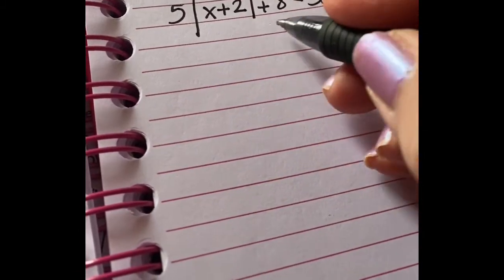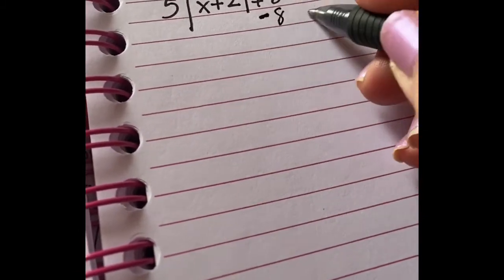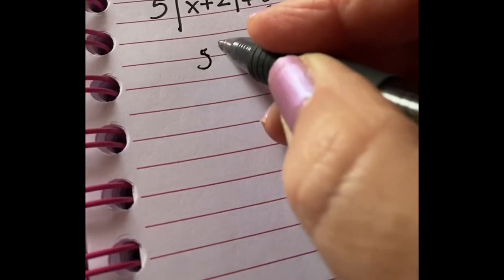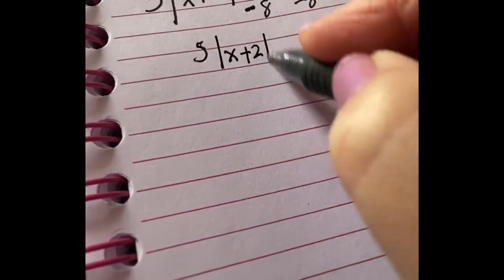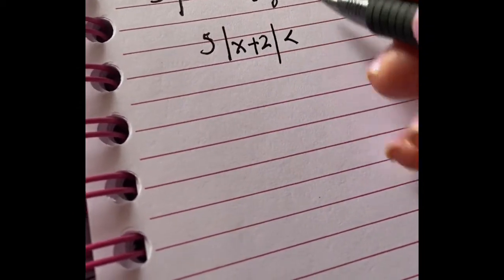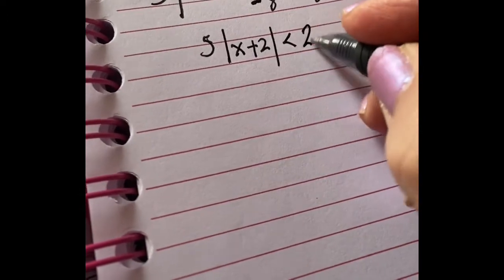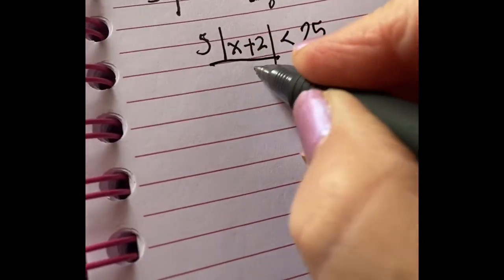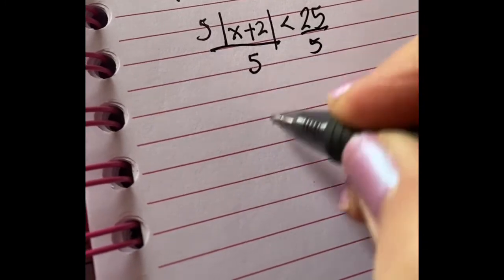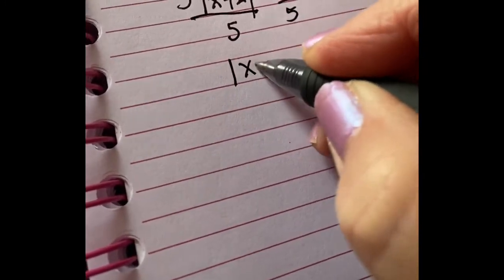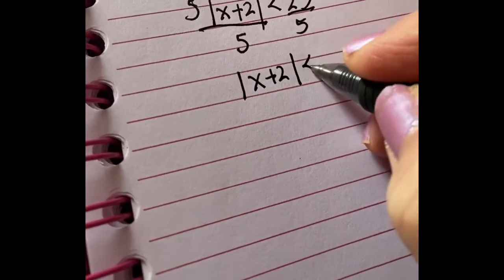For my second example, what I want to do is get the absolute value alone. So I'm going to subtract 8 first. Let's see, 33 minus 8 is 25. I'm going to divide by 5 because my absolute value is still not alone. So I'm going to have the absolute value of x plus 2 is less than 5.